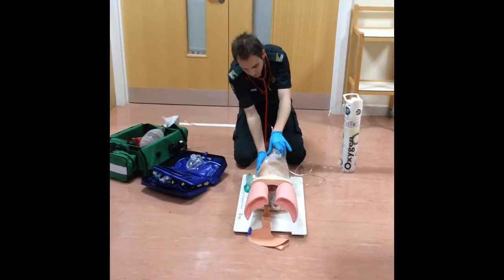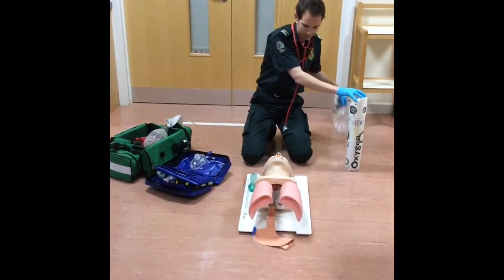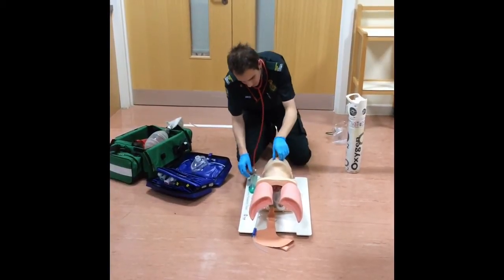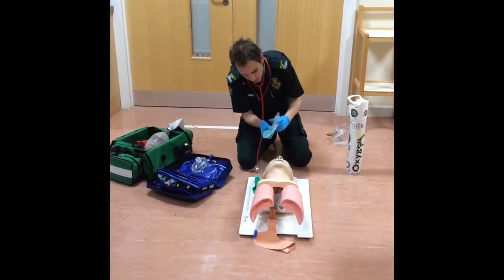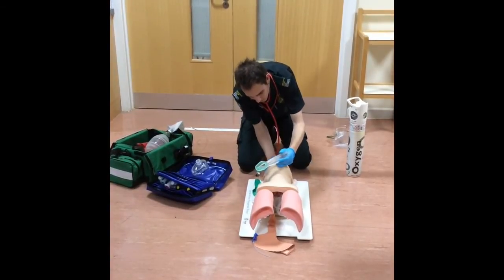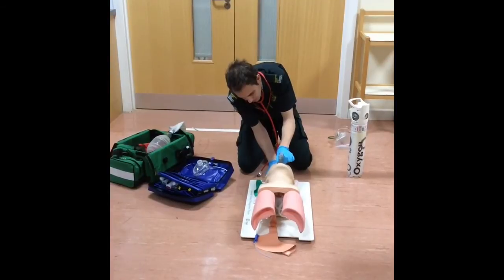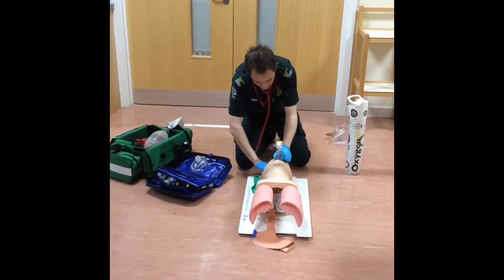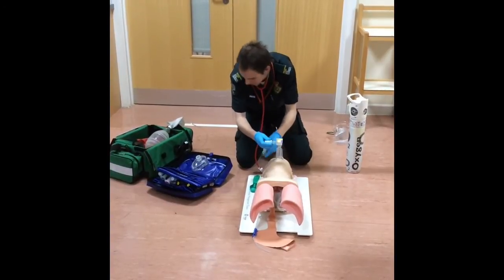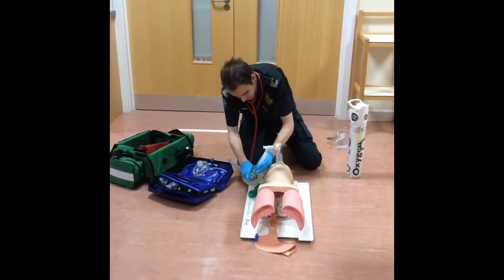Okay, so take the mask off. I'm going to get rid of that now, because I'll connect the bag valve mask up shortly. Take the airway out. Take the i-gel, put the head in the sniffing the morning air position. Just advance the i-gel into the mouth until I feel resistance. Easy cap on top of that, then the catheter mount. Then the bag and mask.